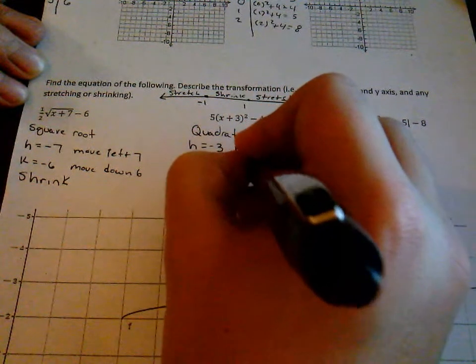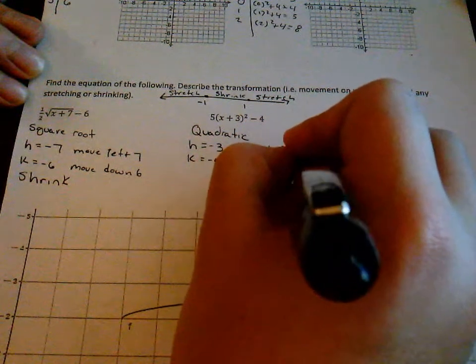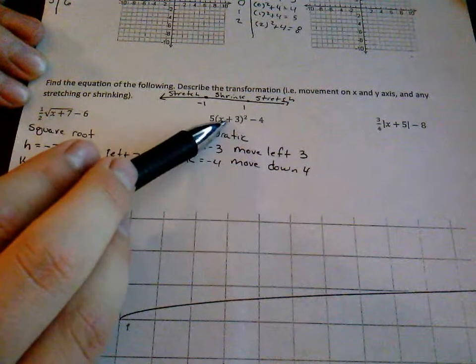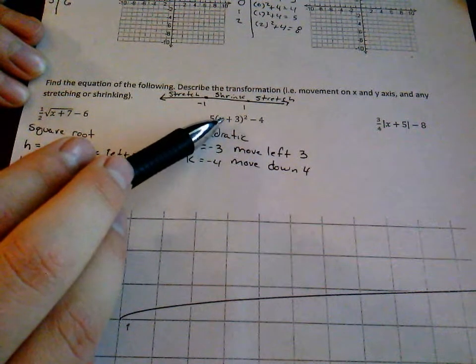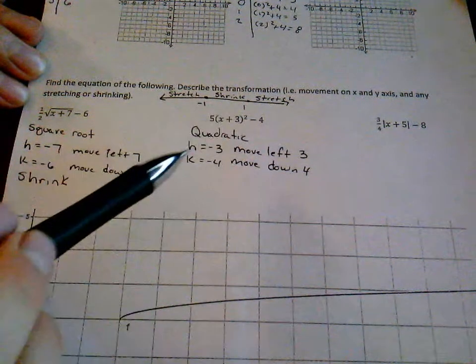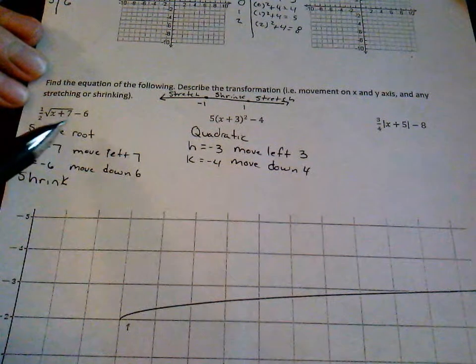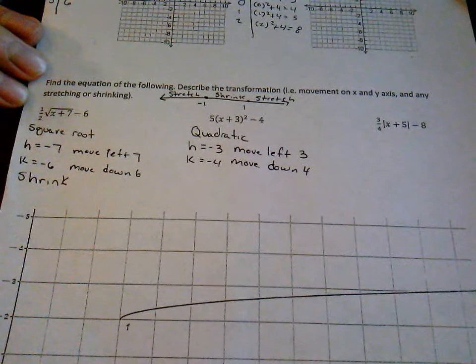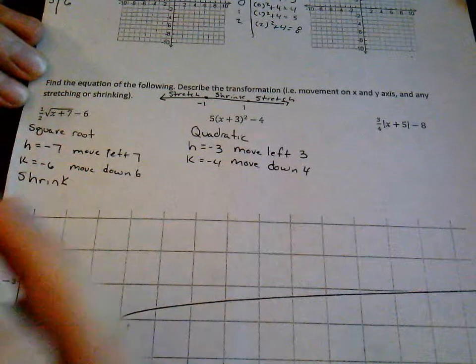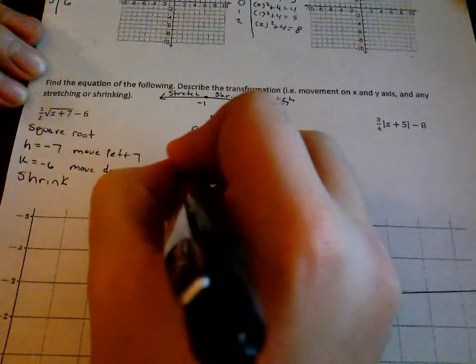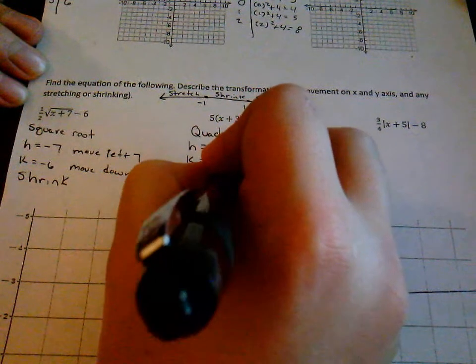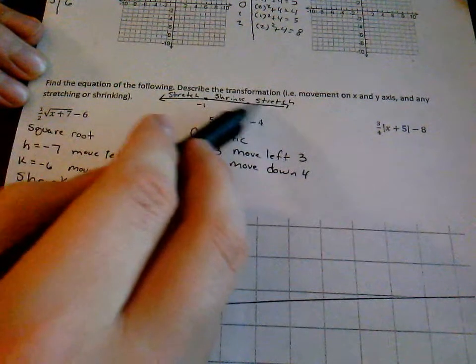Move down 4, because the h is always opposite, the k stays the same. That's why we keep getting the same k but opposite h's. And finally, this is a stretch because 5 is in this range.